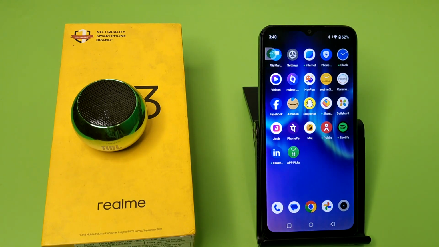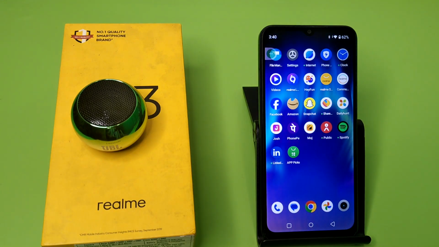In this video I'm gonna tell you about how you can fix your floating keyboard on a Realme smartphone.